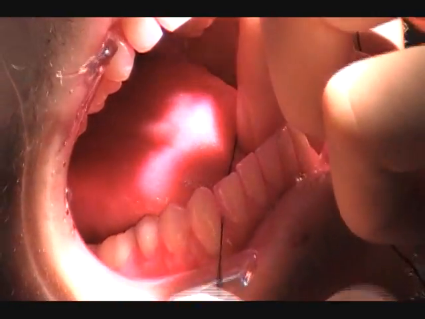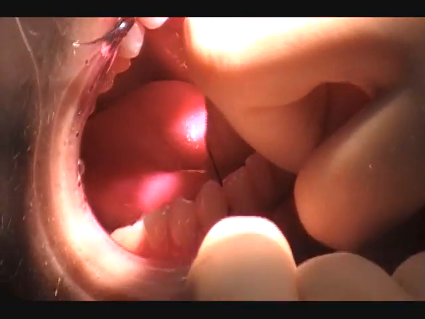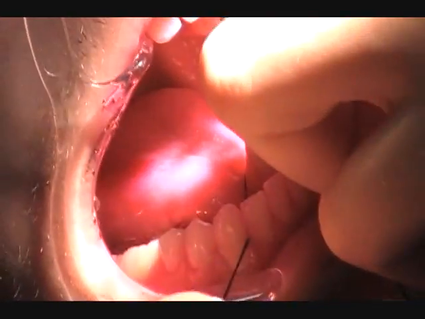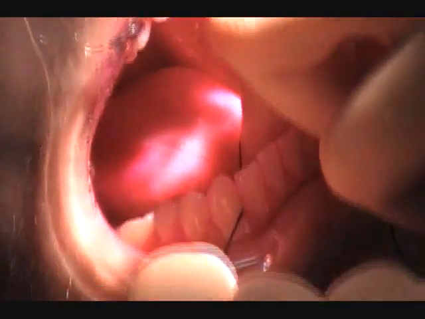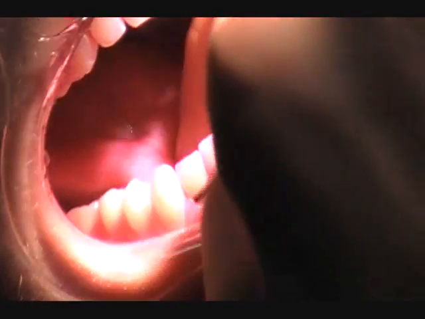He's got it wrapped around. He's getting ready to wrap around that other tooth. Notice how he's got it wrapped around his lateral incisor, going up and down. See how he's going up and down there, real gently.